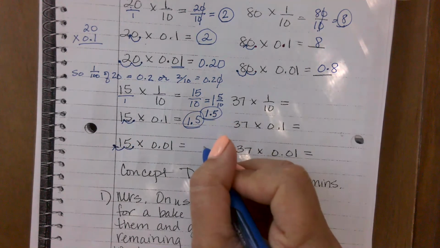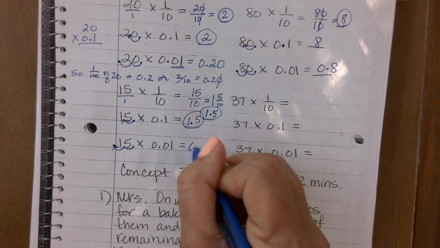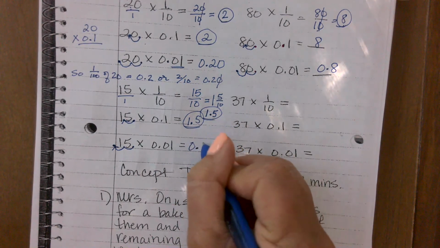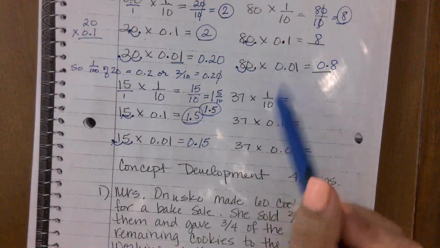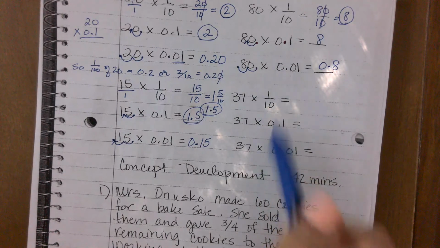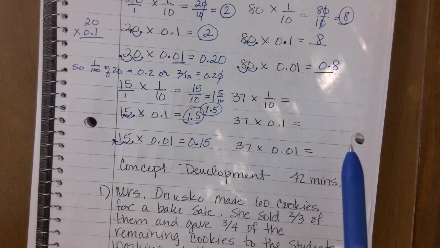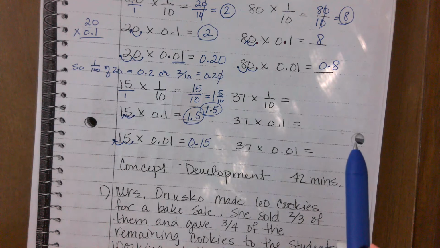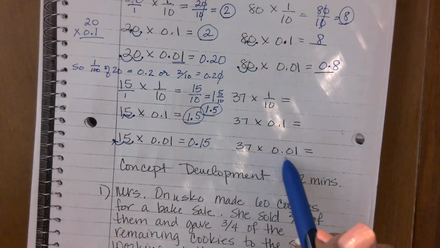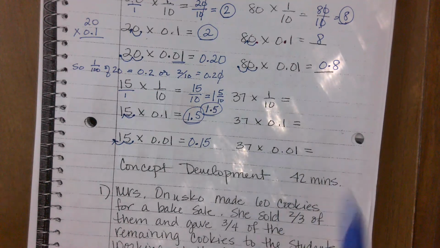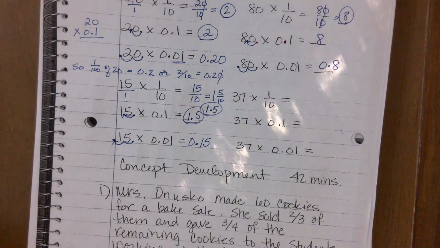All right, so here, now, our new number is 0.15. All right, now I want you to try this little grouping, 37 times 1/10, 37 times 0.1, and 37 times 0.01 or 1/100. Come back and check your work.